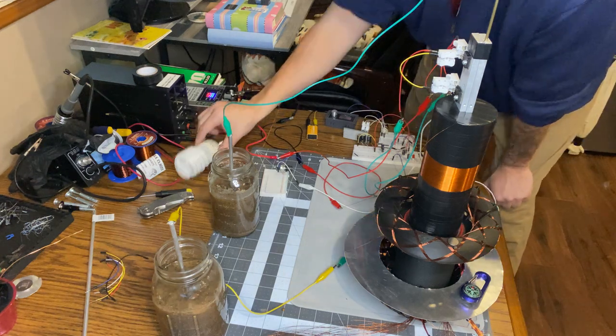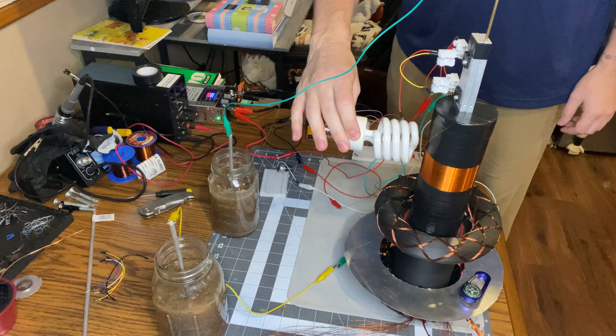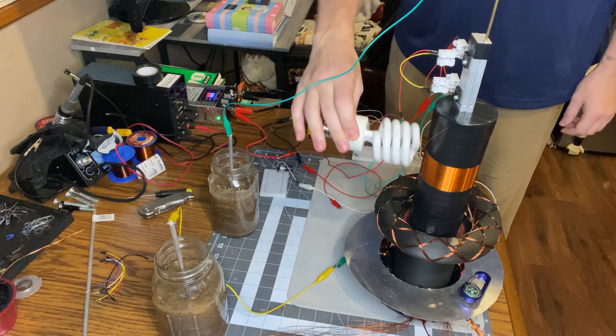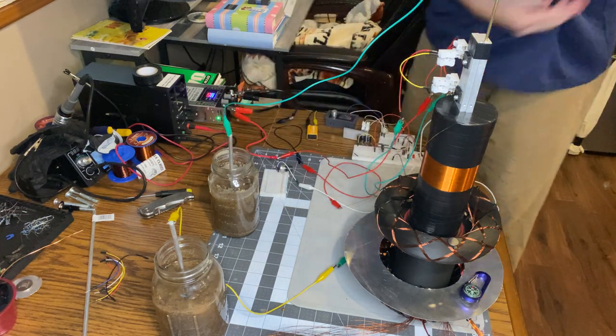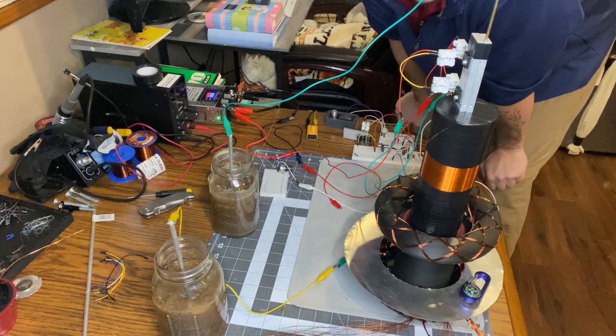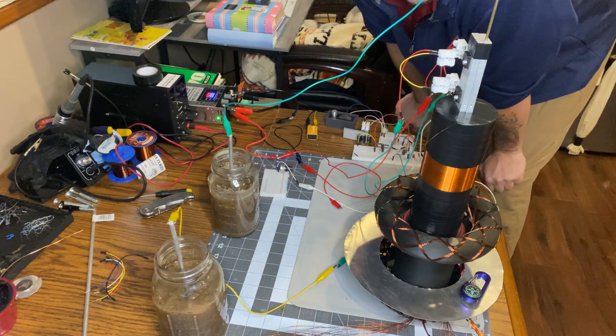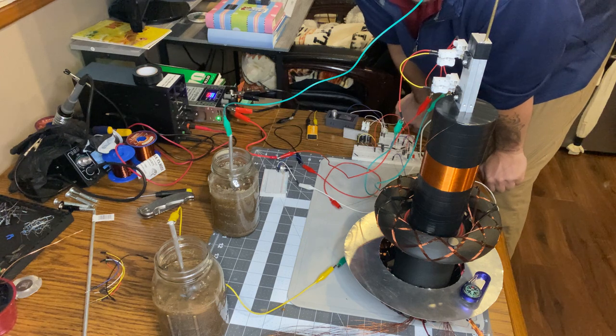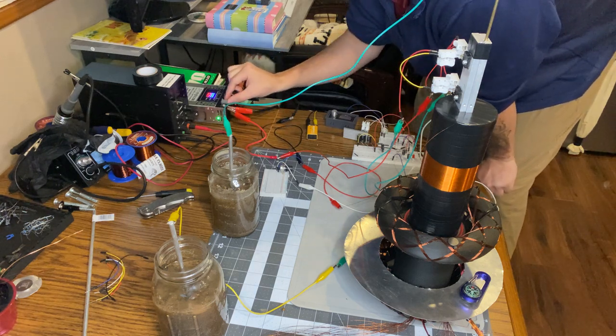Yeah, I don't think anything happens. It's happening with 12 volts. Pretty sure I've got everything wired right. I'll just crank it up.